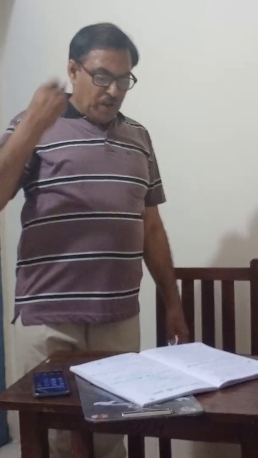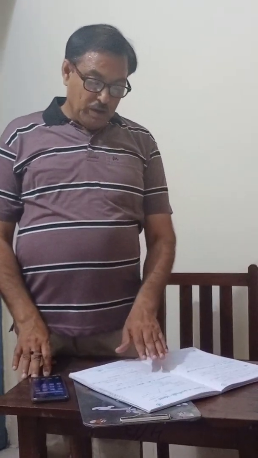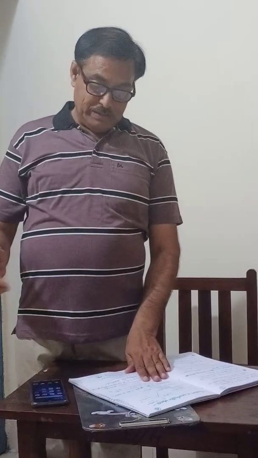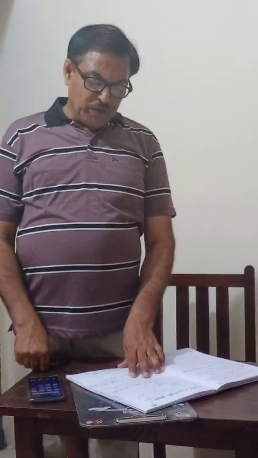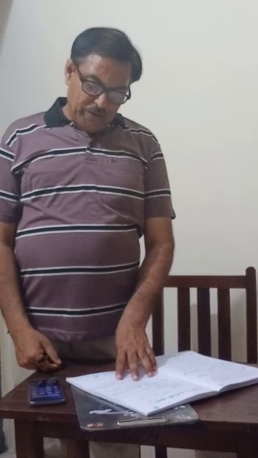For example, suppose we have to find the equation of the plane parallel to the x-axis. Suppose the equation of the plane in general form is ax + by + cz + d = 0. The direction ratio of the normal of this plane is a, b, c.